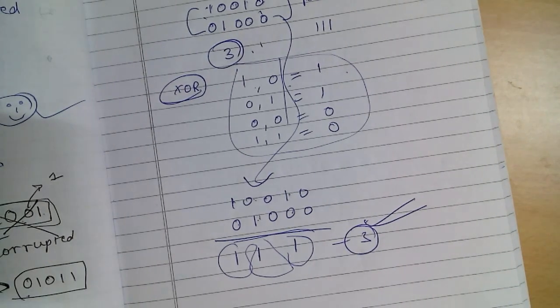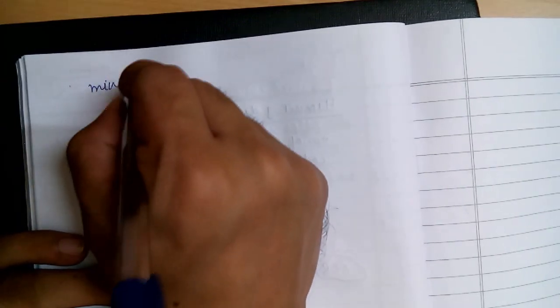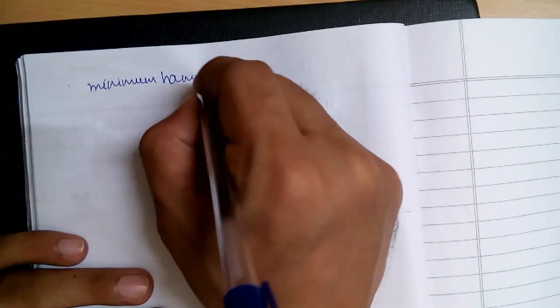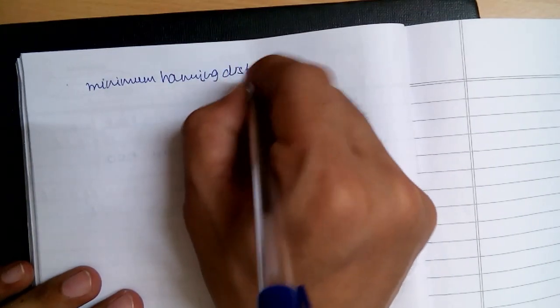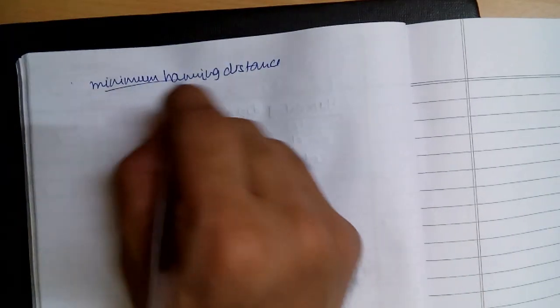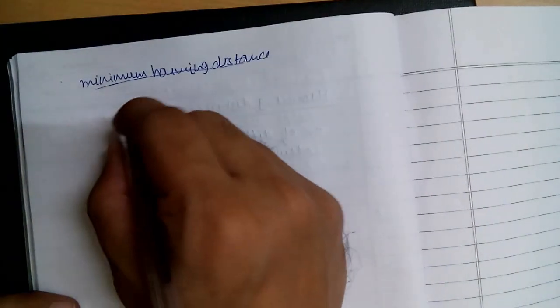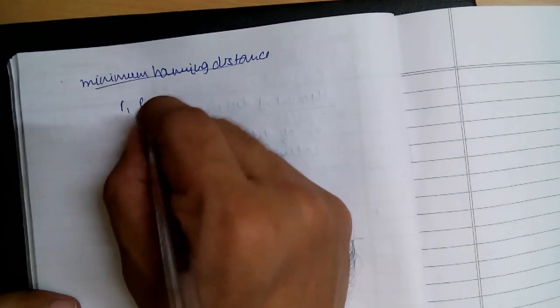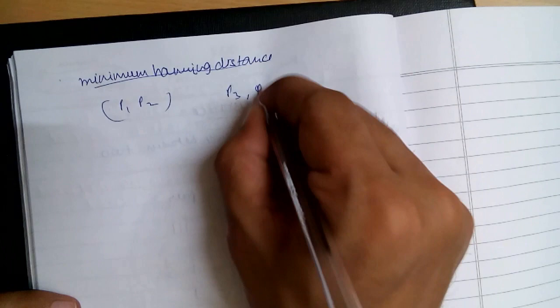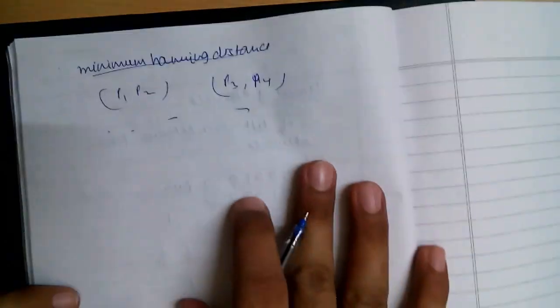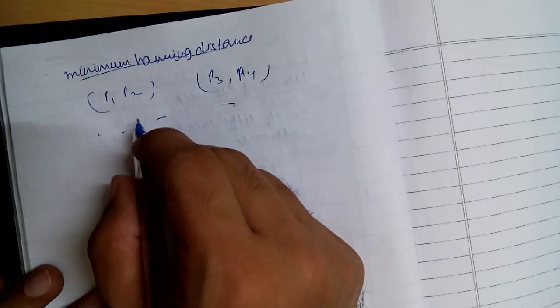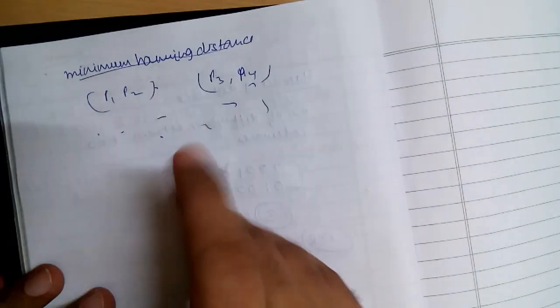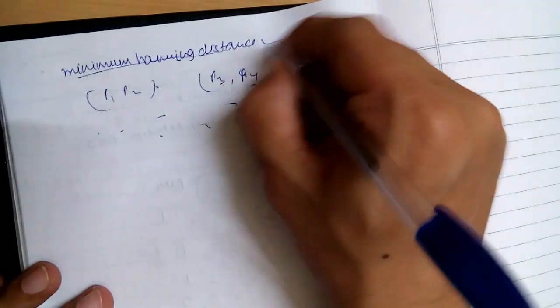Now there is one more definition: minimum Hamming distance. This is just the same Hamming distance, but we are given many pairs of code words, like P1, P2, P3, P4. As you can guess, we find the Hamming distance of every one of them, and the minimum among them is known as the minimum Hamming distance.